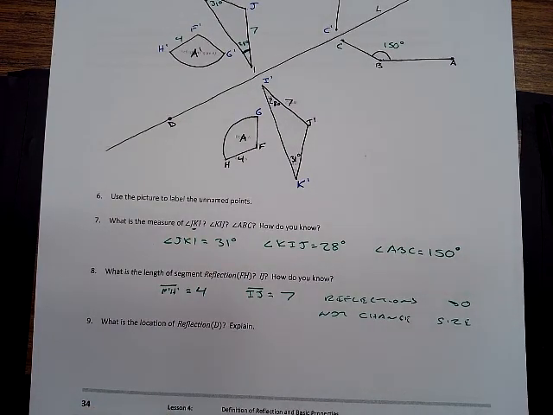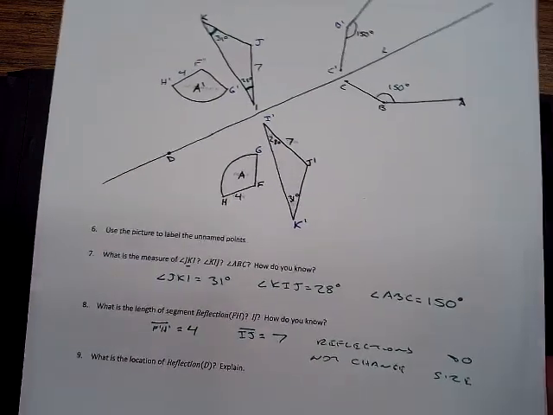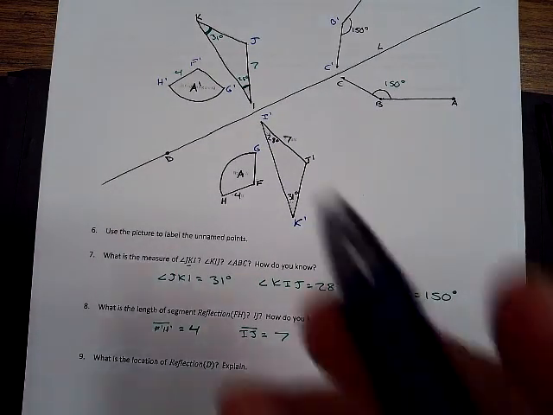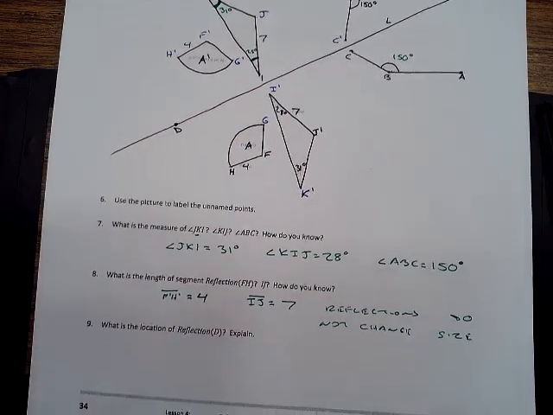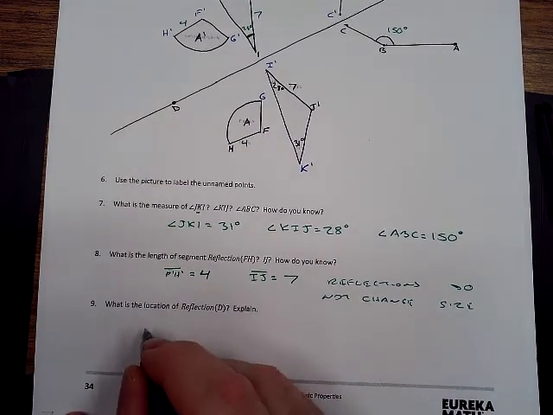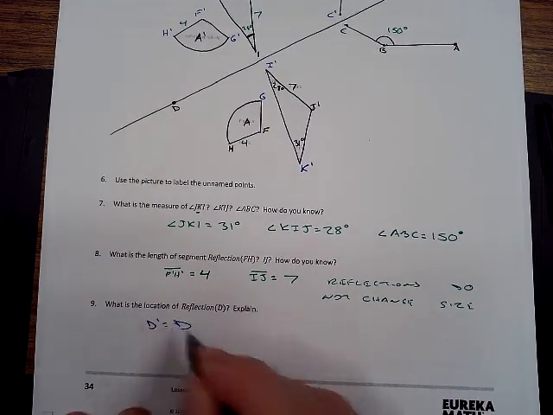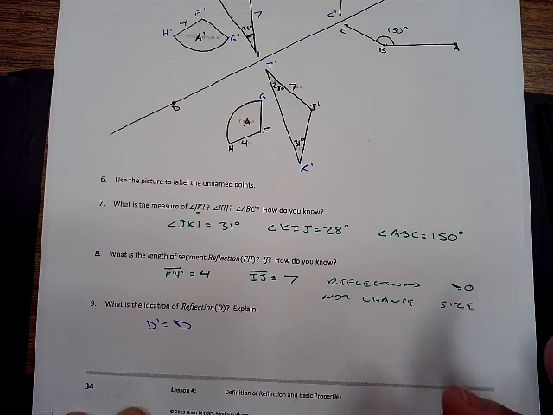Now, number 9. What is the location of the reflection of D? So here's D. Where's the reflection? Well, D prime equals D because it's on the line of reflection.